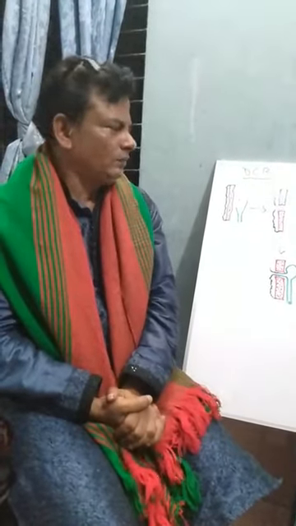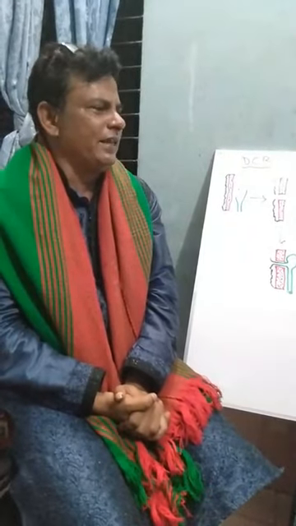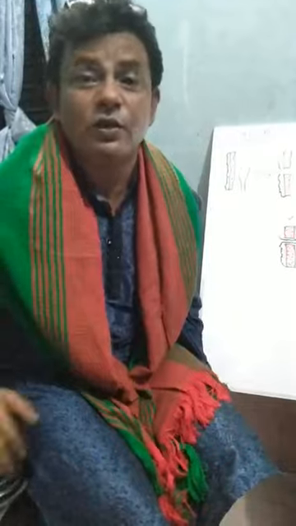Now we will discuss another very important topic, the orbit. Very important topic, orbit. This is the anatomical structure of the orbit.